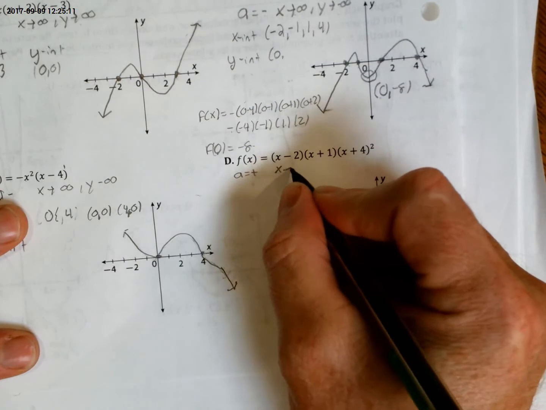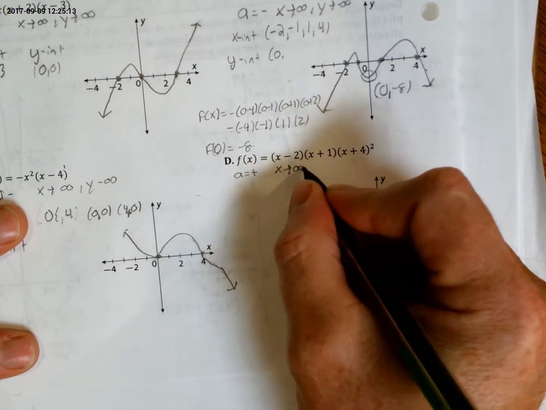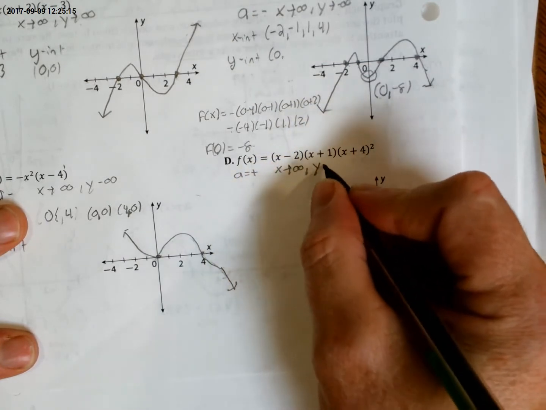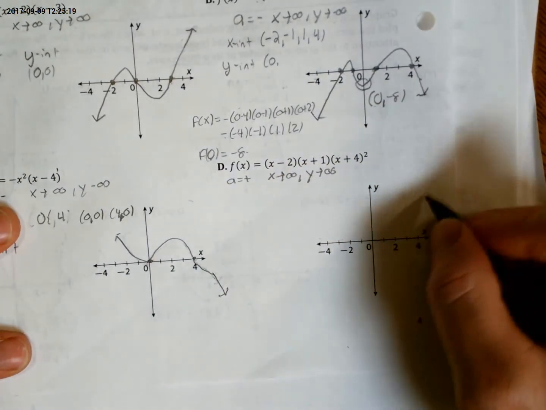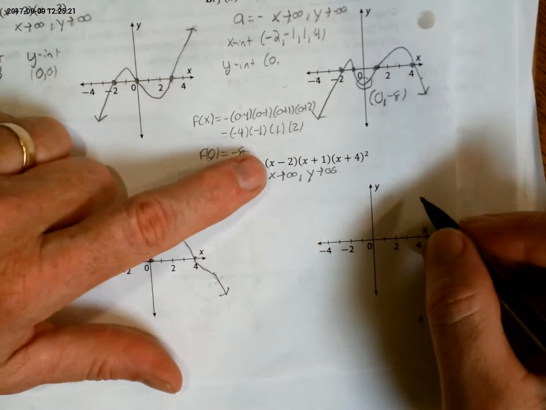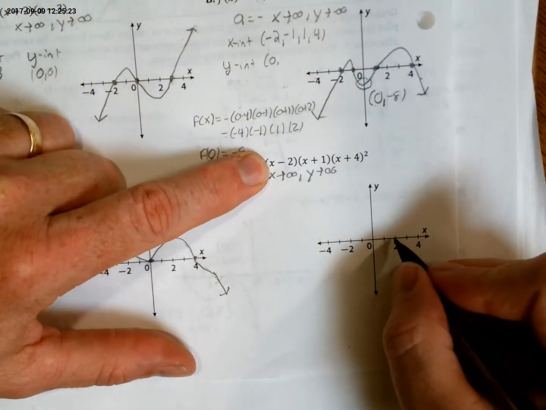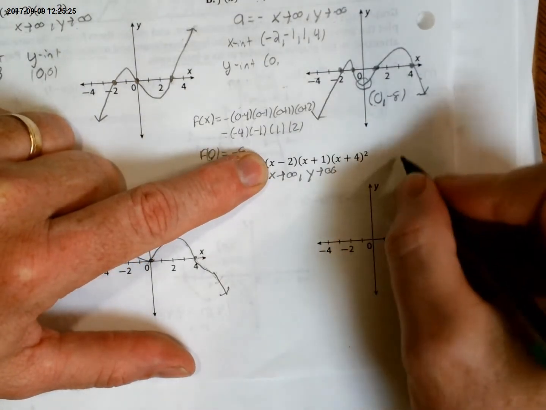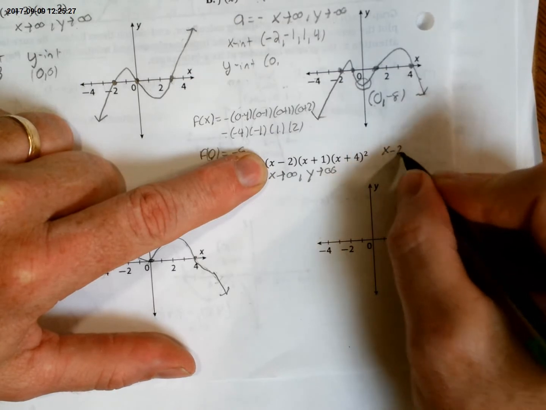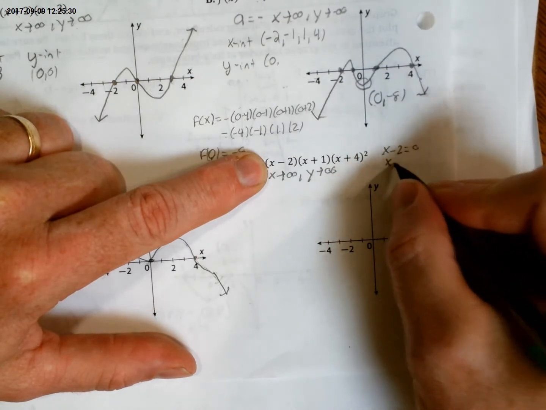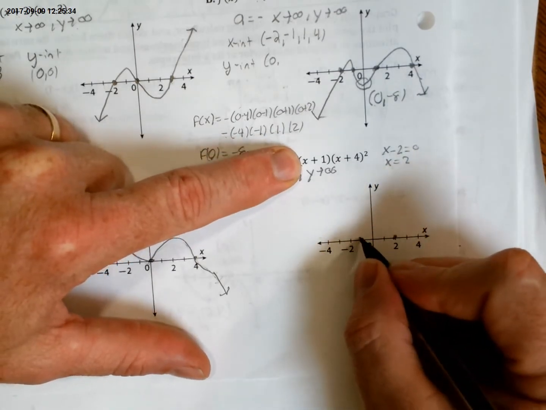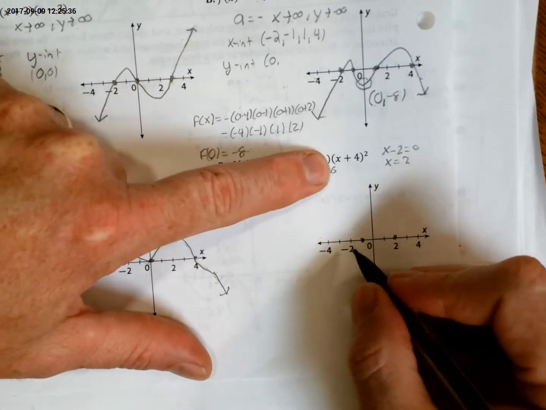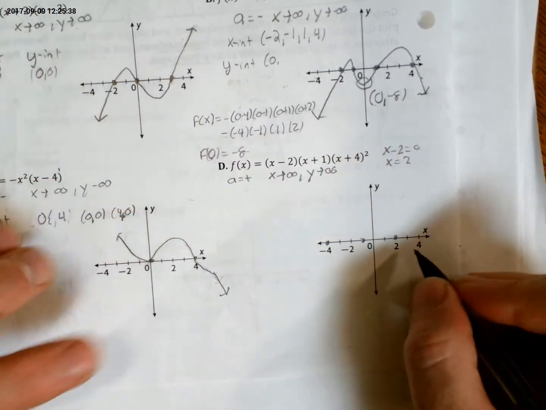That means as my graph goes right, as x approaches infinity, my graph goes up, y approaches infinity. So out here I'm going to draw something right and up. And then let us locate. I've got a root at 2. If I set that equal to 0, x minus 2 equals 0, my answer would be 2. My root is at 2. I've got a root at negative 1, and I've got a root at negative 4. So the graph is done.